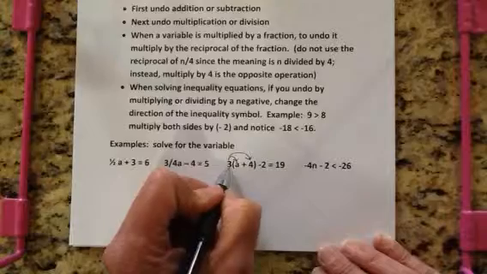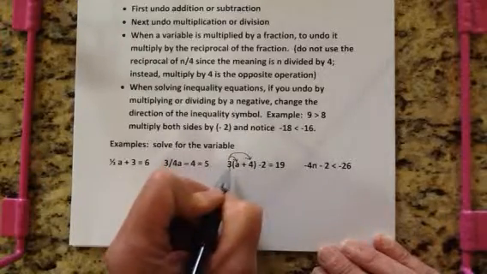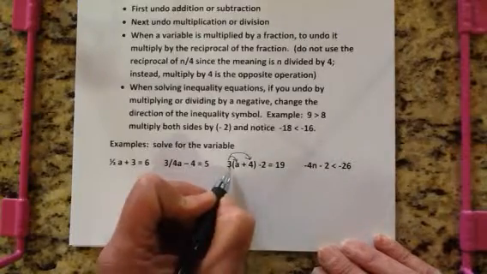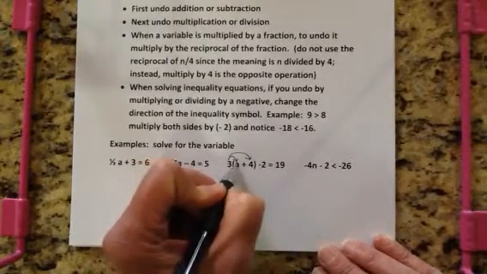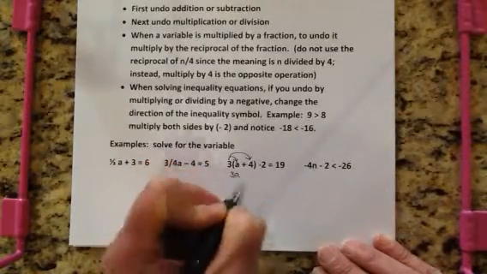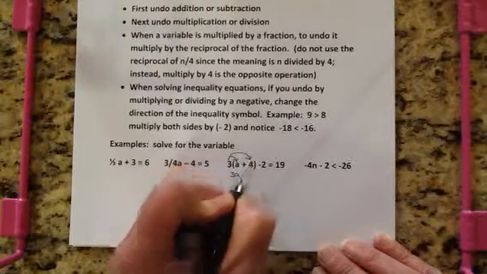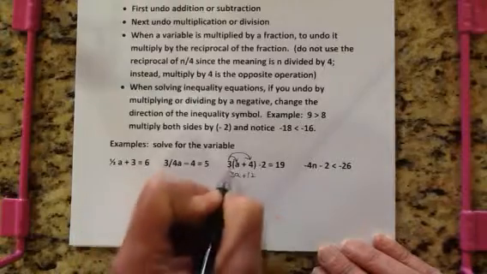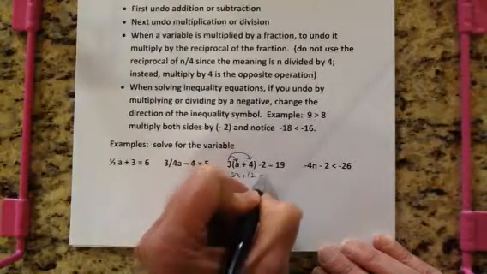Okay, so 3 outside the parentheses means everything inside the parentheses gets multiplied by 3. So 3 times A is 3A. 3 times 4 is 12. Okay, so I just used the distributive property.